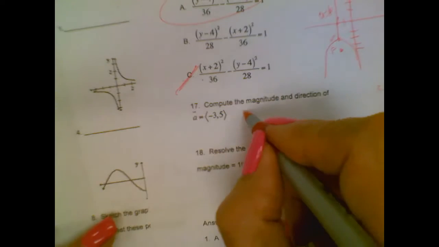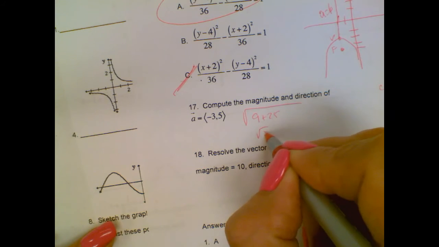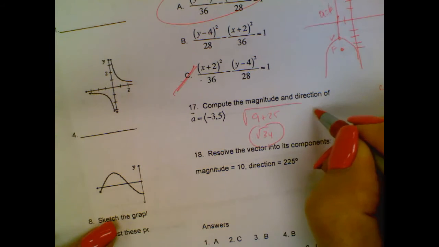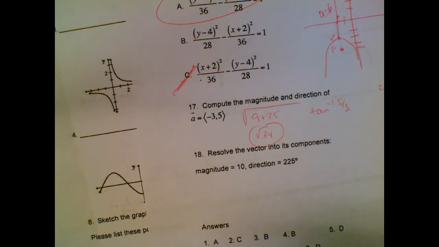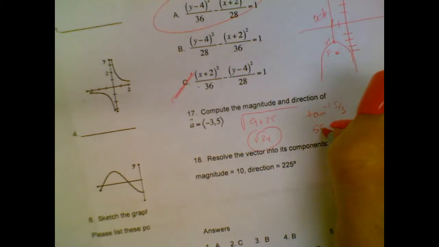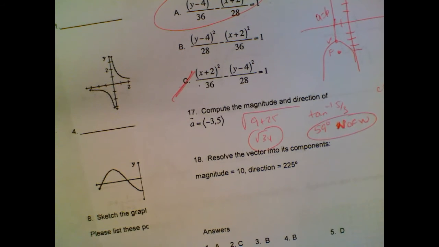Magnitude and direction. 9 and 25 is square root of 34. That's the magnitude. Your direction is arctan of 5/3, which is 59 degrees. It's in the second quadrant, so it's 59 north of west. North of west. That's your direction.